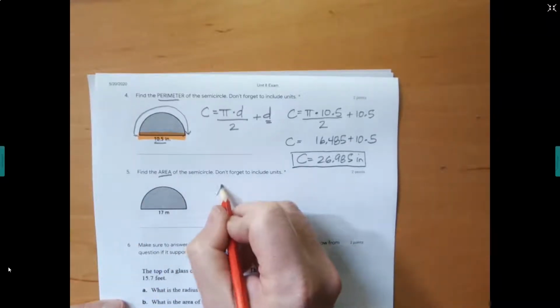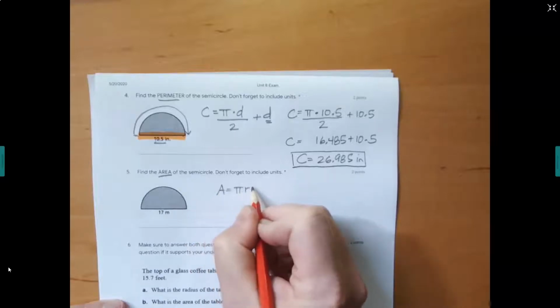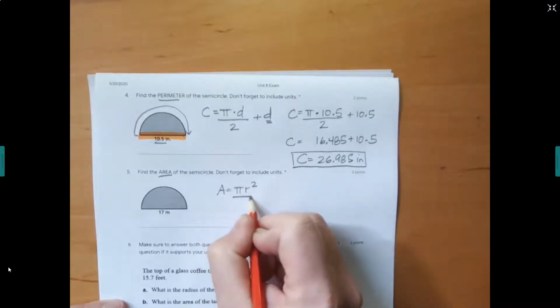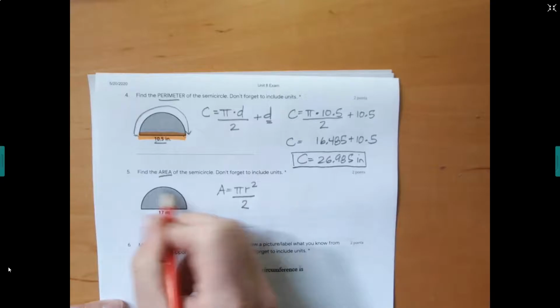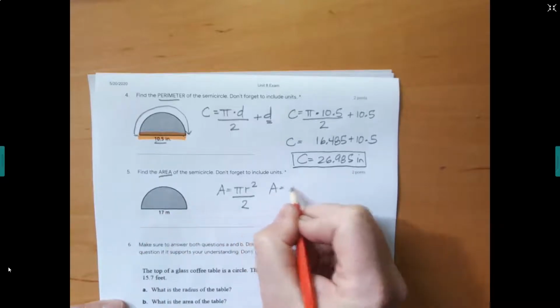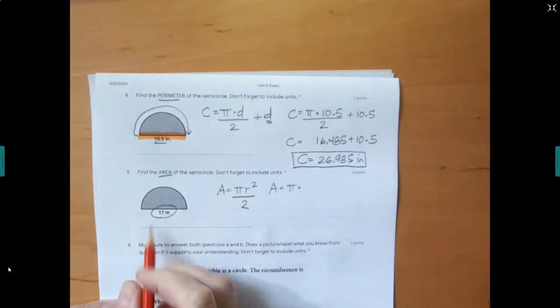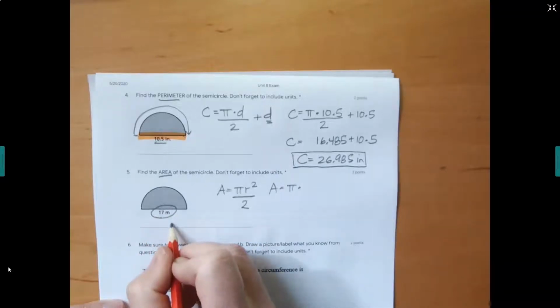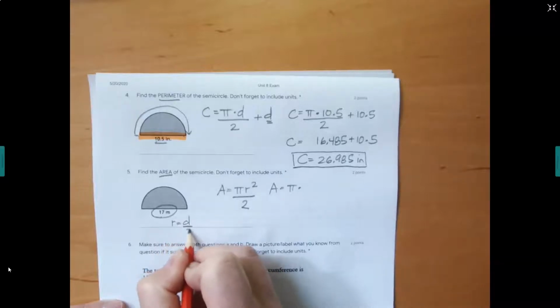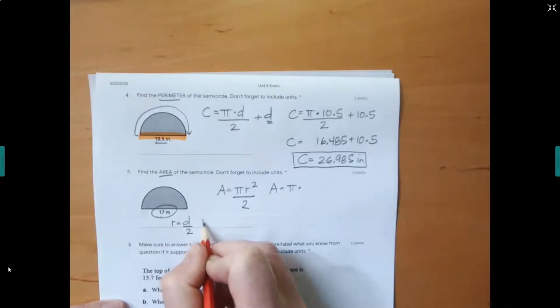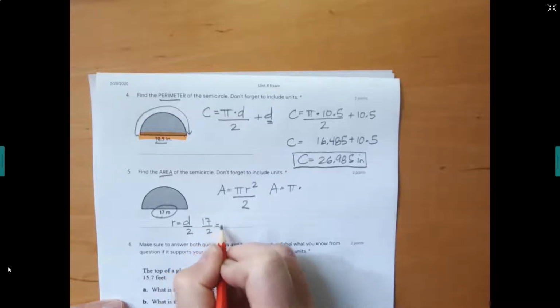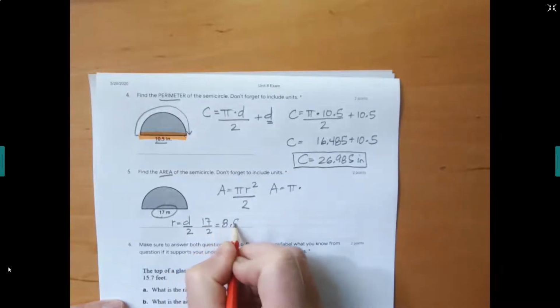Alright, so area equals pi r squared divided by 2, because it's half of a circle. So area equals pi times, now 17, that's the diameter. And so using my formula for radius, I know that it's d divided by 2, so I'll take 17, divide it by 2, and I get 8.5.